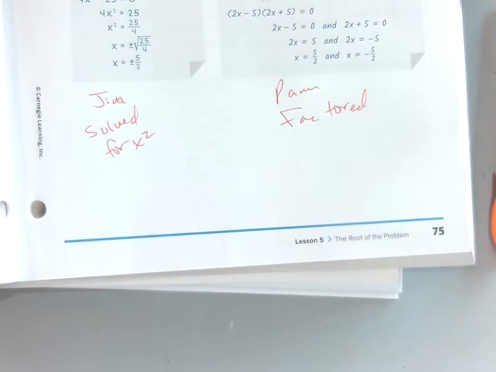Okay, that's what I had for today. I'm going to stop the recording. And homework was a worksheet on factoring.